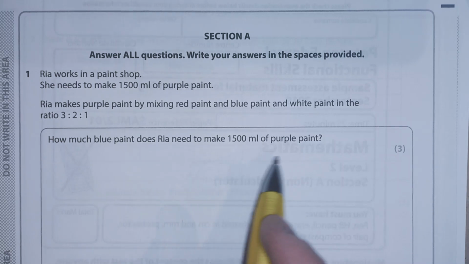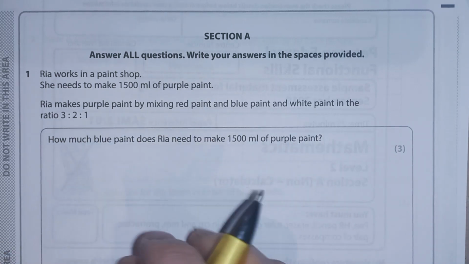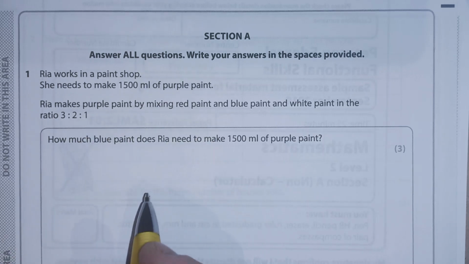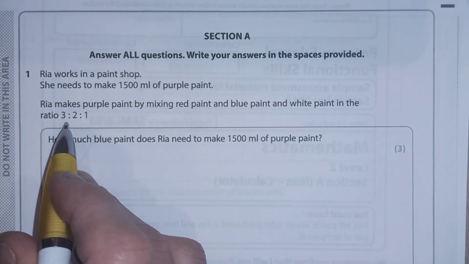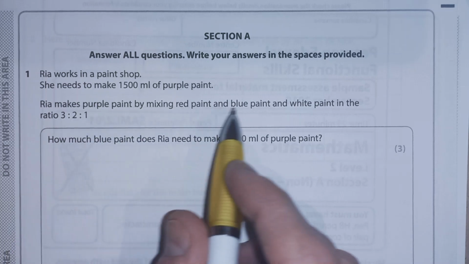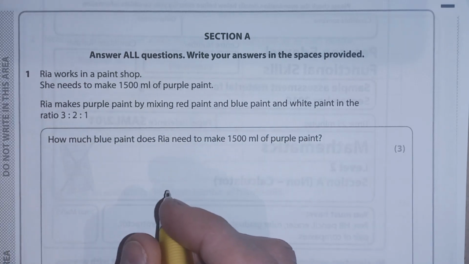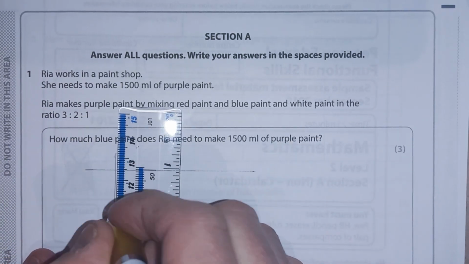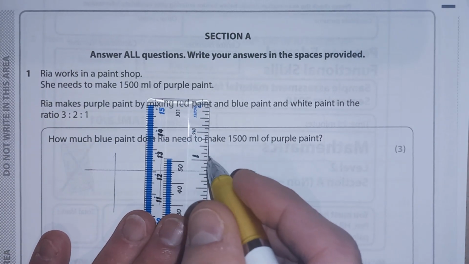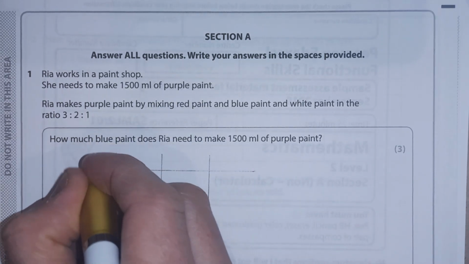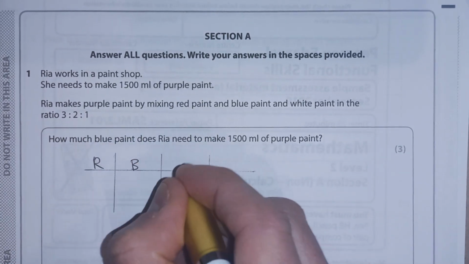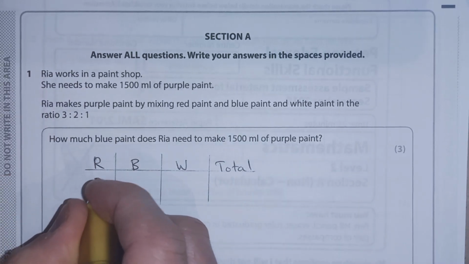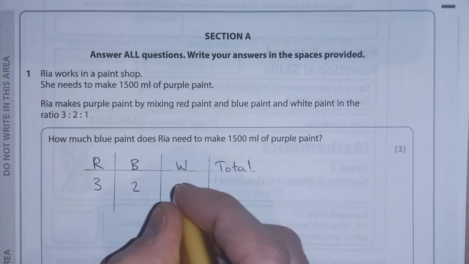Okay, so we're going to try and turn all of these words into some numbers and little pictures so we don't have to have so much to read and work out. So let's start with this ratio here. We've got a ratio of red paint to blue paint to white paint. So we can do a quick little ratio table. And we're going to have red, blue, white, and we'll have a total column. And the ratio is 3 red to 2 blue and 1 white.